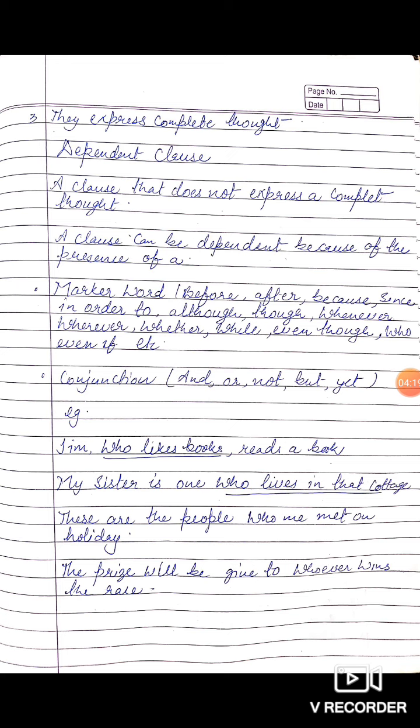Look at the second example. My sister is one who lives in that cottage. So who lives in that cottage is what? It's a dependent clause. Now look at the third example we have. These are the people who we met on the holiday. The who we met is what? It's a dependent clause. Now the fourth example. The prize will be given to whoever wins the race. Whoever wins the race is what? It's a dependent clause.